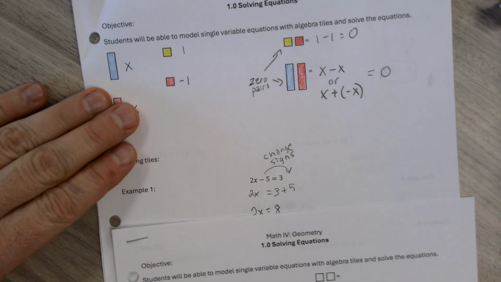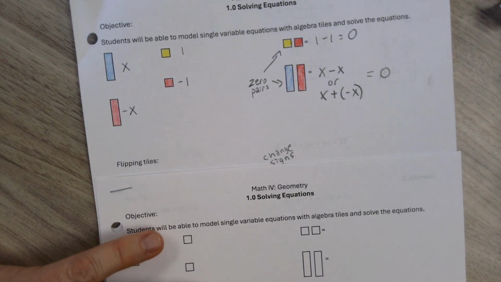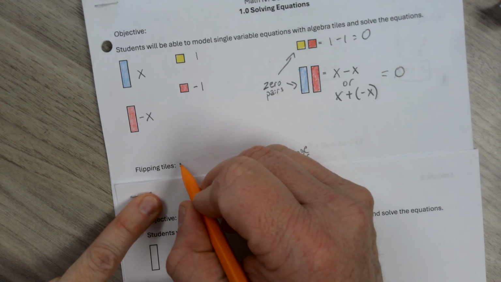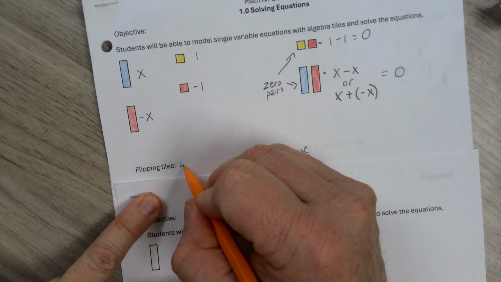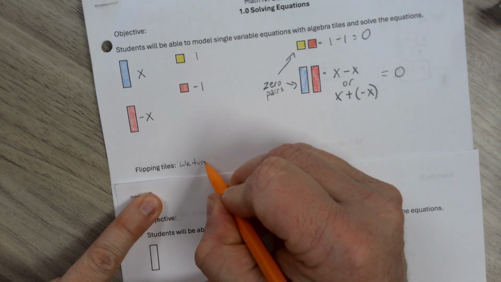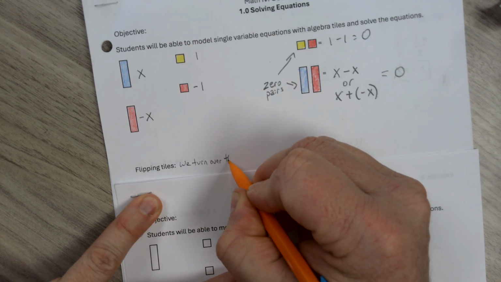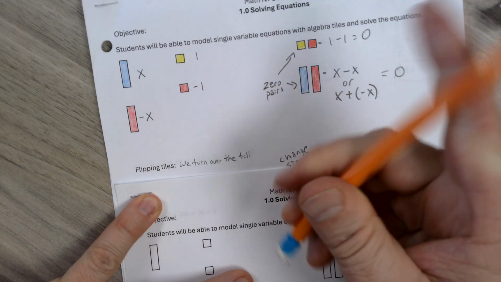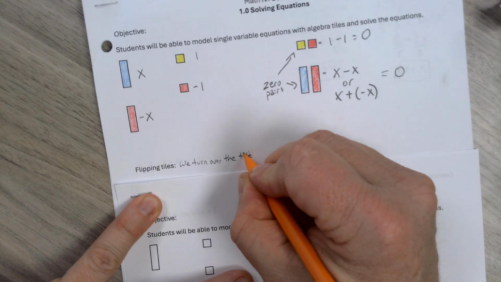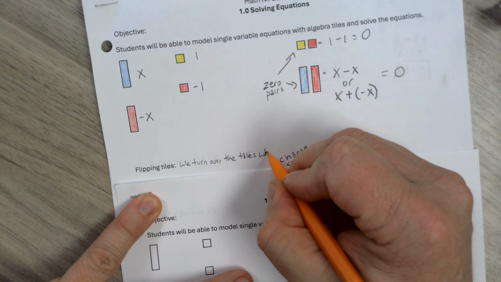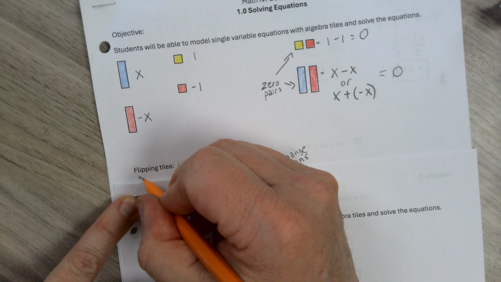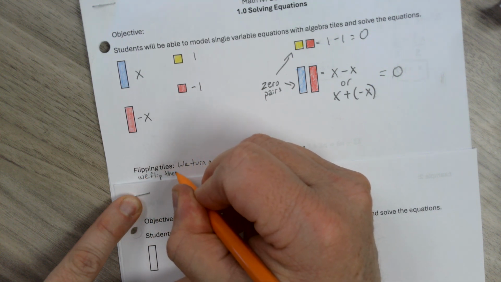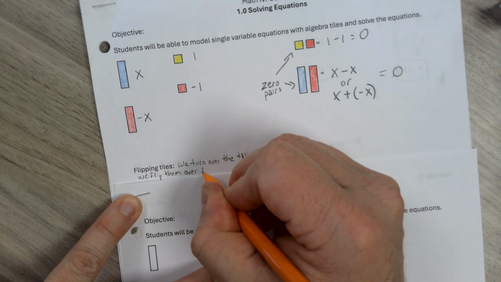One of the things we want to establish is this idea of flipping tiles. When we flip tiles, it means that we turn over the tiles when we flip them over the equal sign.